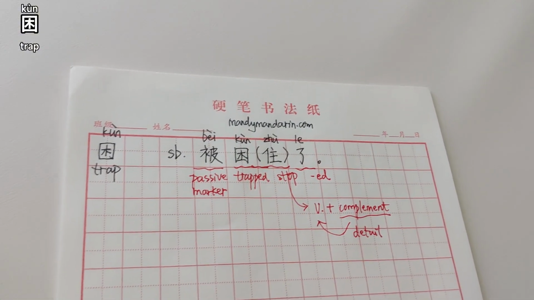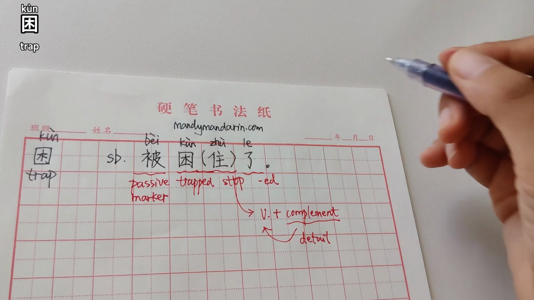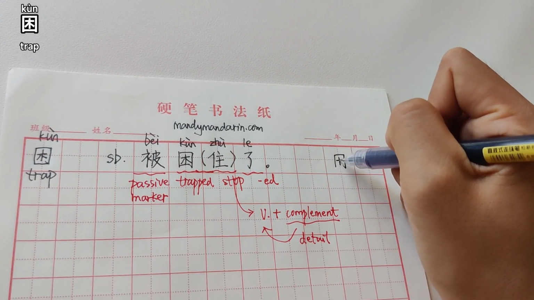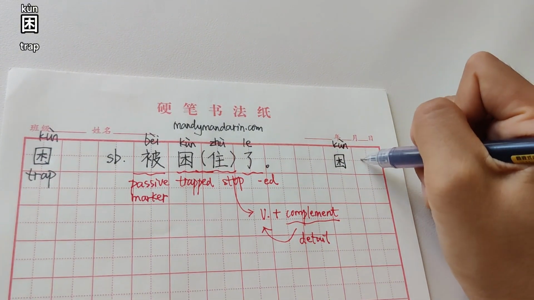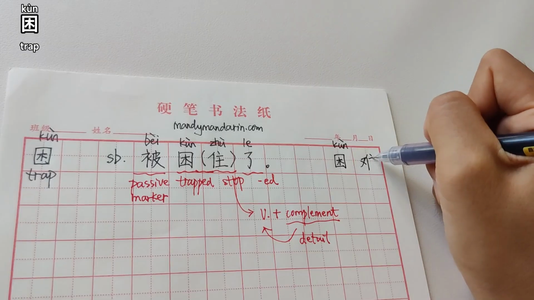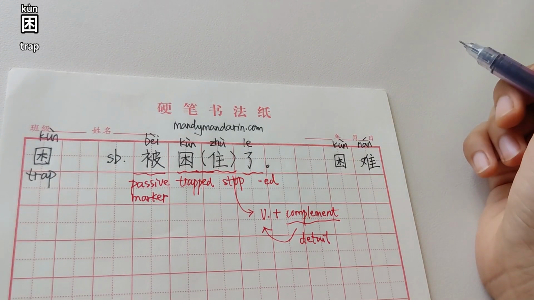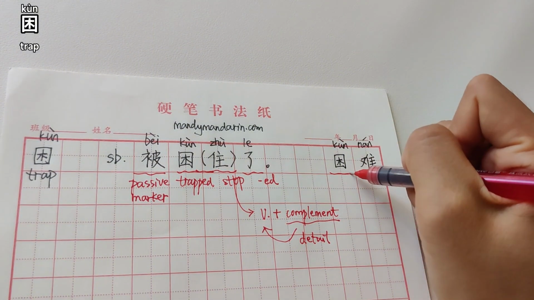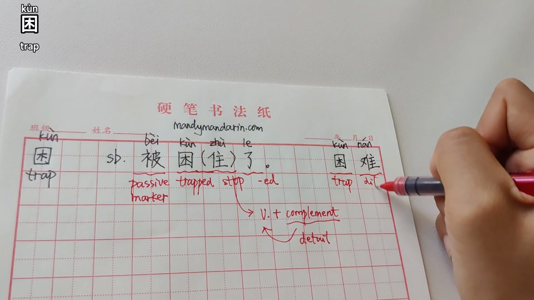And I would like to give you another word also very commonly used. 困难. 困 is trapped and 难 is difficult.